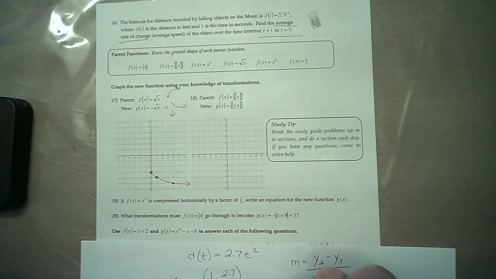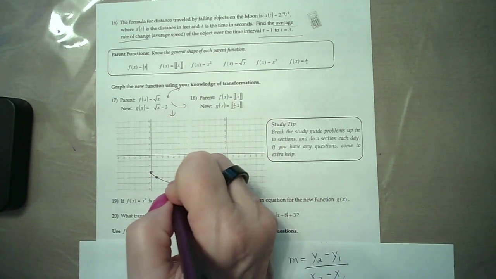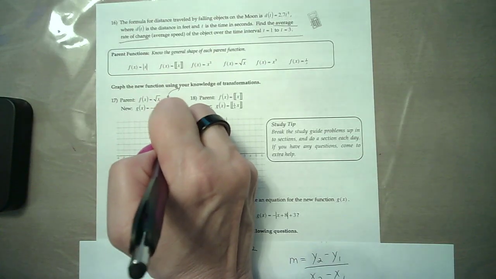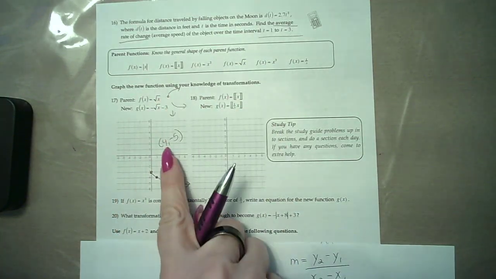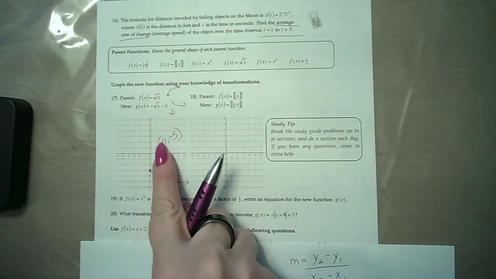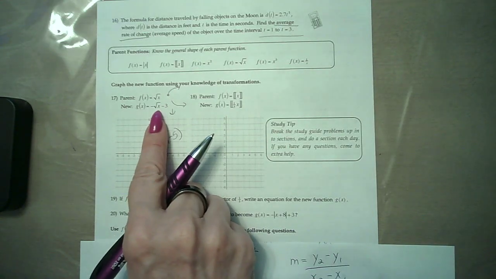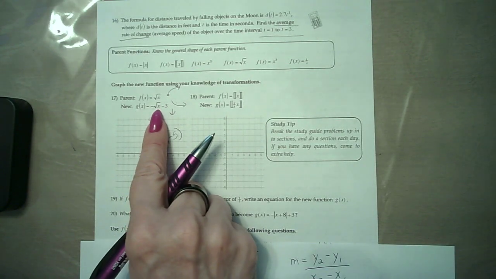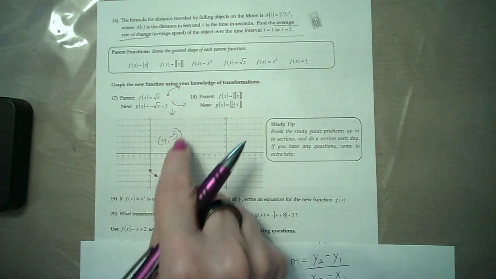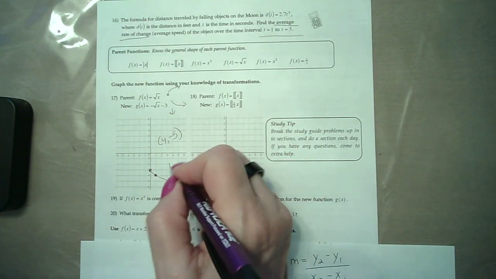And remember, there was a way to check it. All right, look at this point. This point is 4, -5. I could substitute that into here. Let's see, if x is 4, the square root of 4 is 2, so now -2 and a -3 is a -5, so it checks. I didn't do step functions, so don't worry about that one.